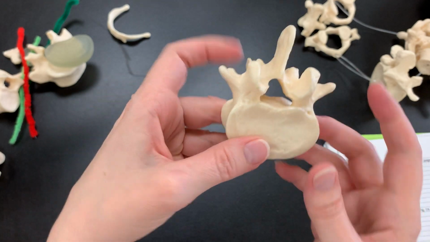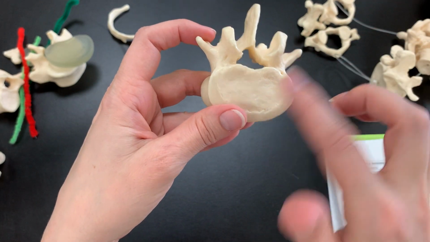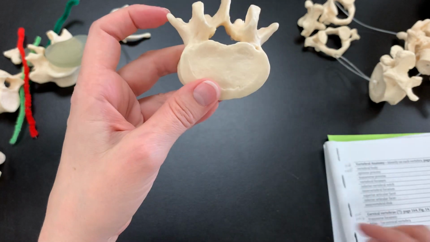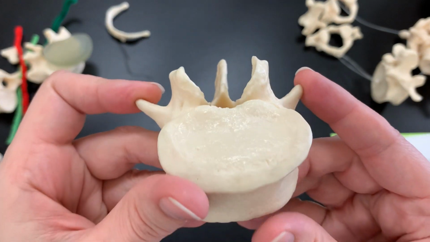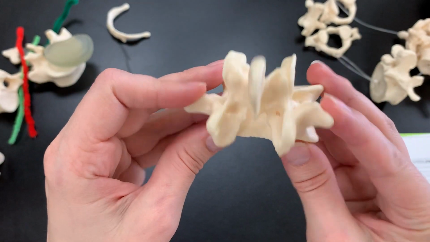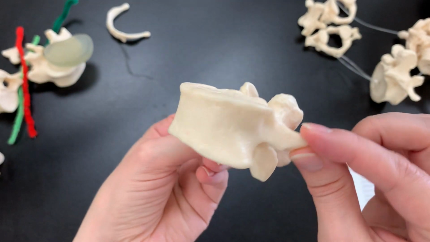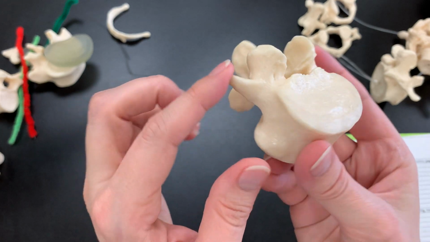Okay, so that's where we are. So this is mid-sagittal, and then these are lateral. Okay, and let's name these two lateral bits. These are the transverse processes. And since we are in the lumbar spine, the transverse processes are quite small.